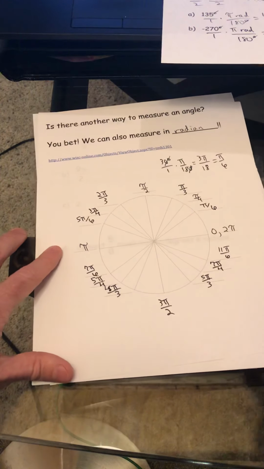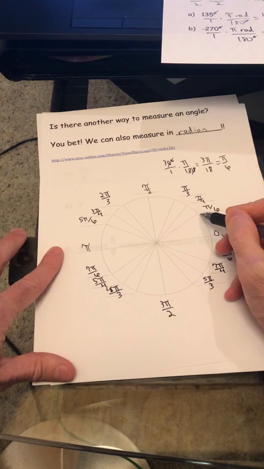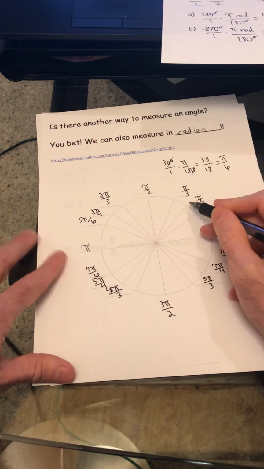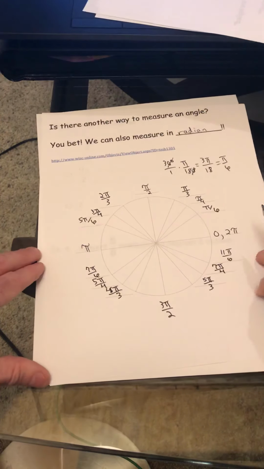So again, that's a way that you can fill in the radians. Every 30 degrees is 1/6, every 45 degrees is 1/4.